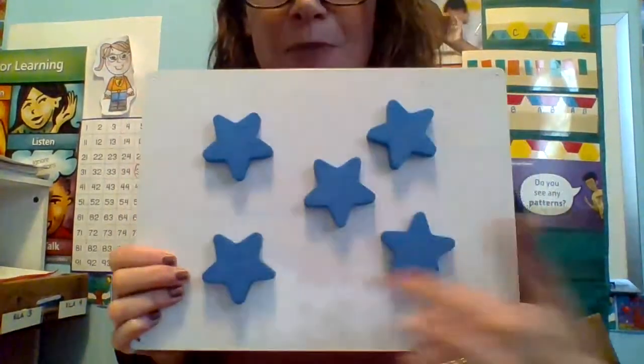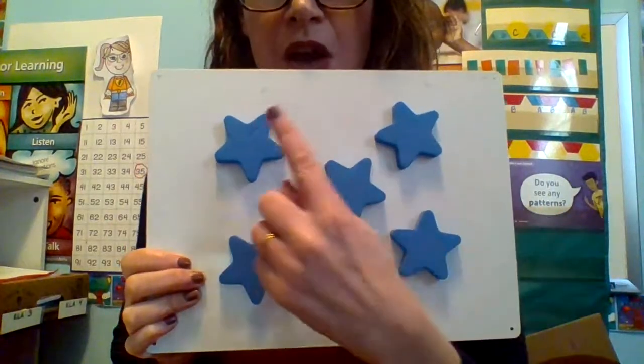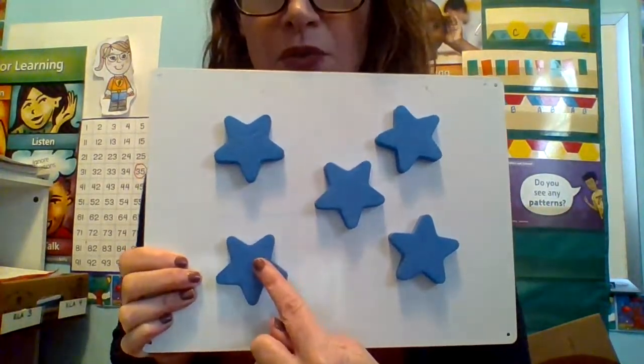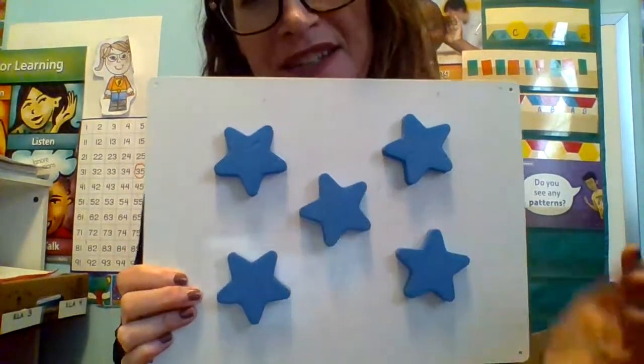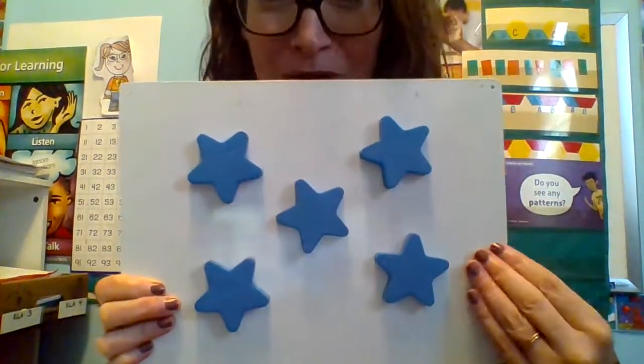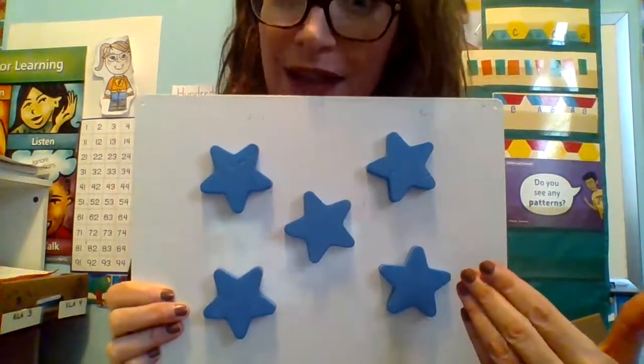Good job. Let's count how many stars I have today first. 1, 2, 3, 4, 5. I could count 1 at a time like that, or I could see the arrangement before my eyes. You can tell this looks just like a dice.